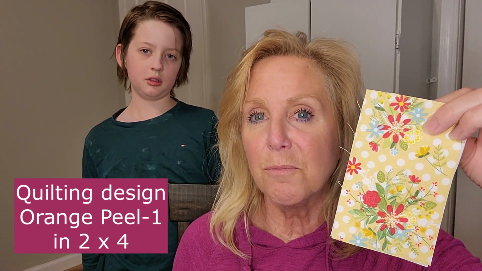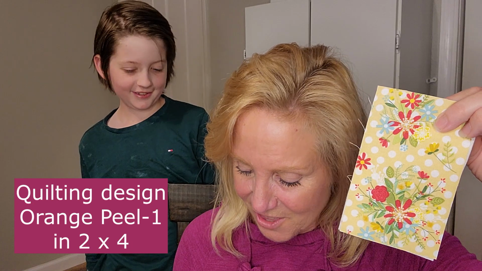Look at how pretty that is. Yellow with white dots and pretty flowers. Don't you just think that's so pretty, Aiden? That's a really pretty block, huh? So that's our filler block.